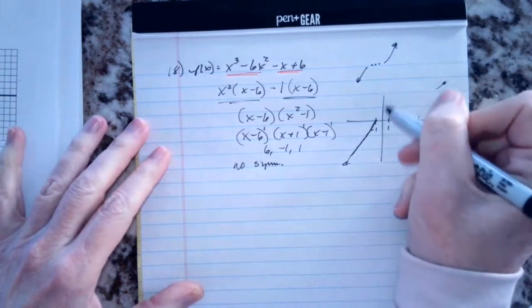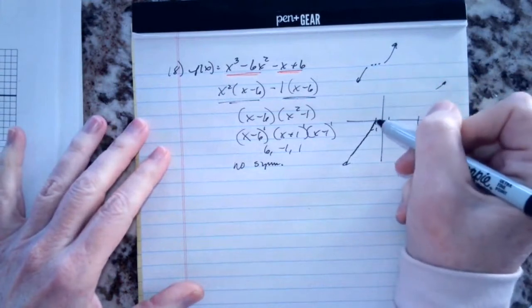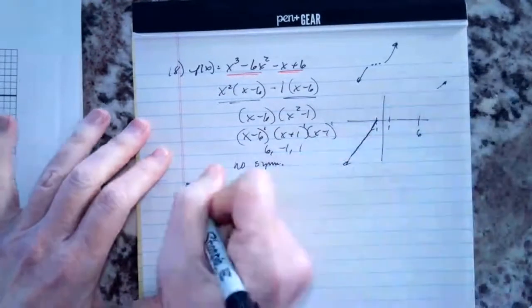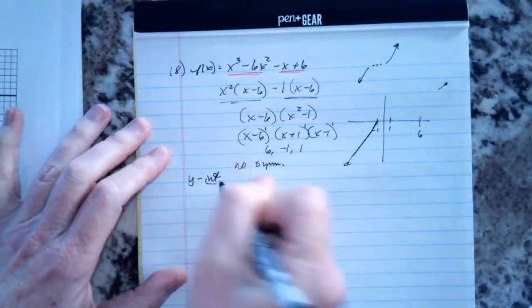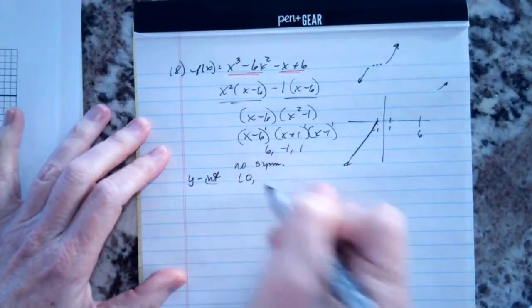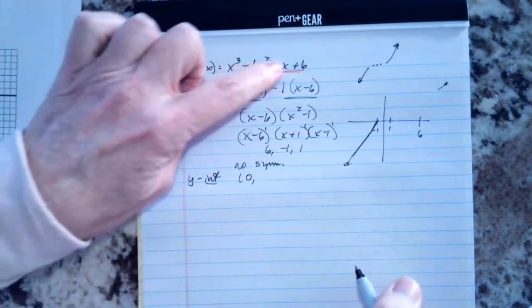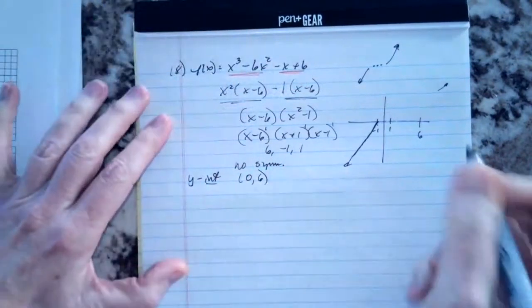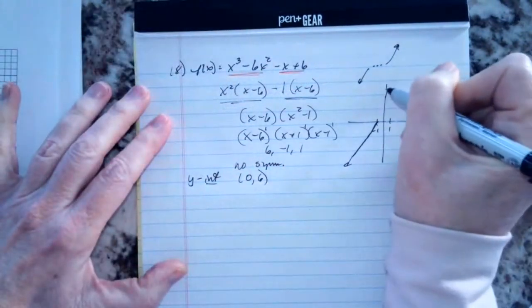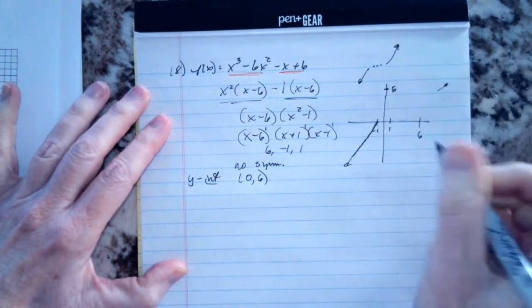You know what? I could figure out what's happening here if I wanted to figure out the y-intercept. In order to figure out the y-intercept, there's that word intercept. So 0 out the other guy, 0, 0, 0, 6. So this is going to cross the y-axis way up there.